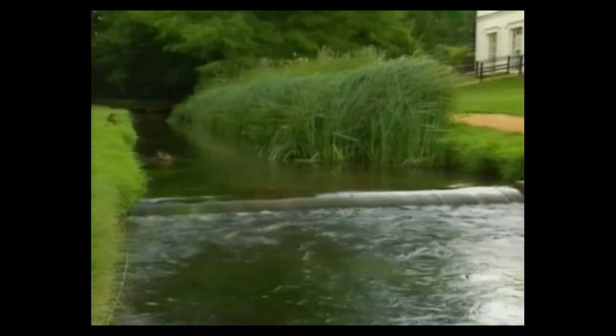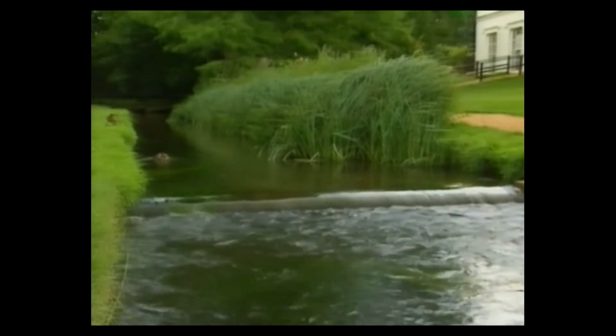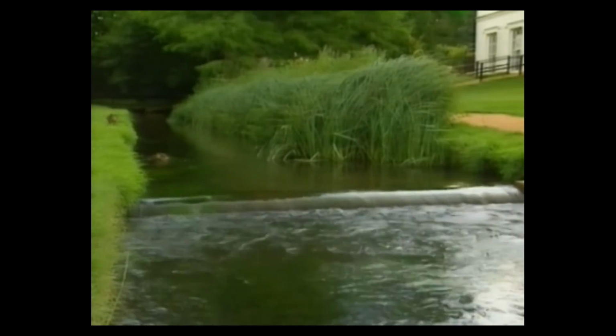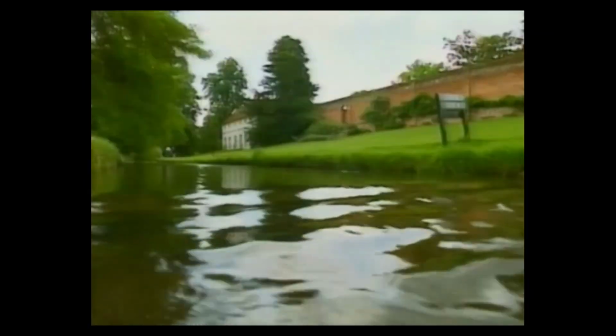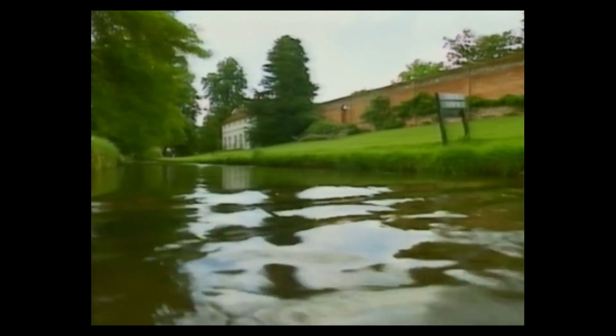Another technique to improve what was thought to be the naturalness of the scene was to use the sound as well as the sight of water. Little steps were built into streams like this to create a suitable burbling noise for the noble residents of the house to relax by.